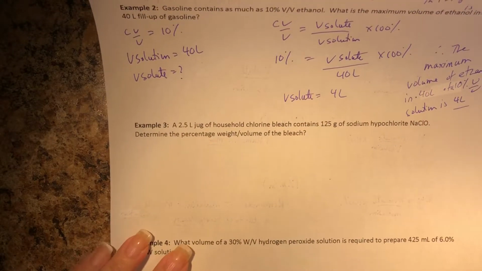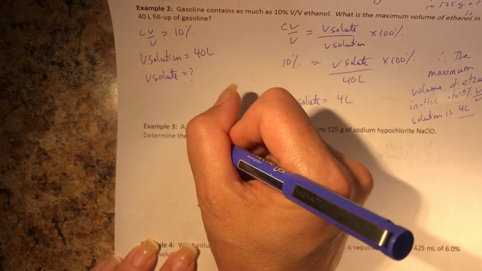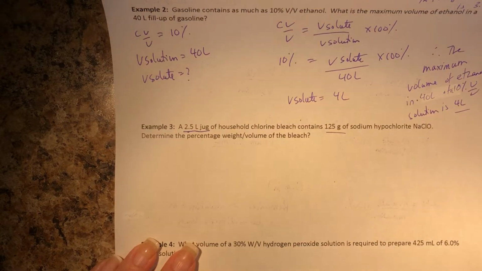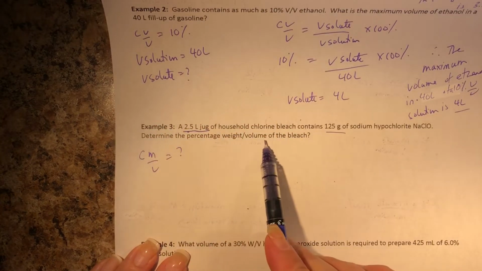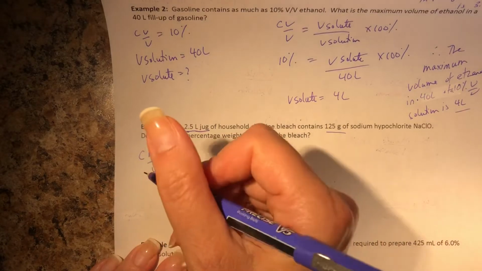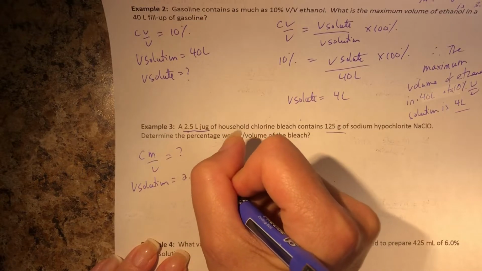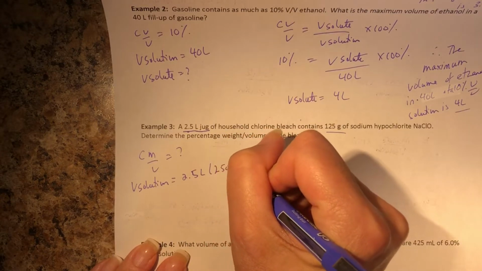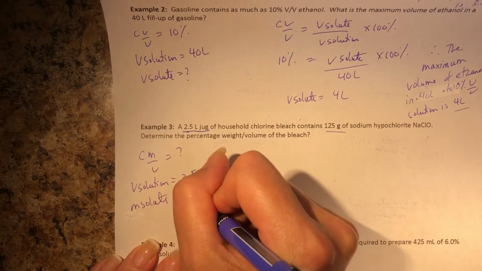A 2.5 liter jug of household chlorine bleach contains 125 grams of sodium hypochlorite. Determine the percentage weight by volume of the bleach. So we're given 2.5 liters and 125 grams, so we can tell by that we've got a mass and a volume. We were asked what our concentration of mass and volume is. Weight by volume, mass by volume. So our volume of our solution is 2.5 liters or 2,500 milliliters, and our mass of our solute is 125 grams.